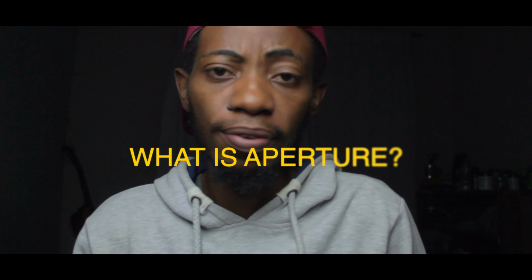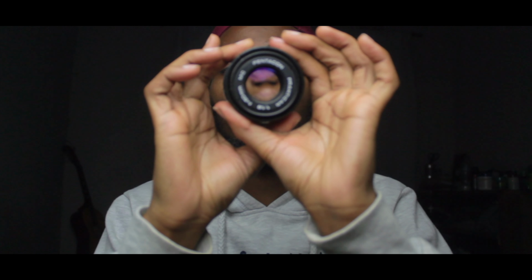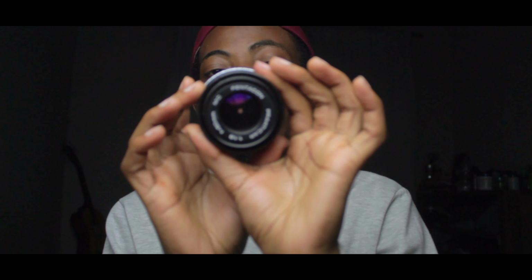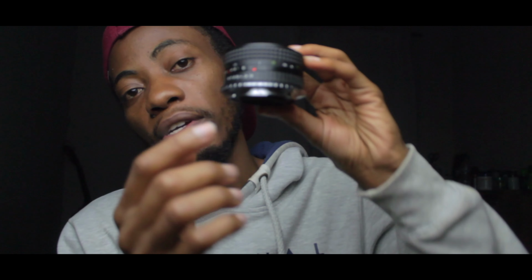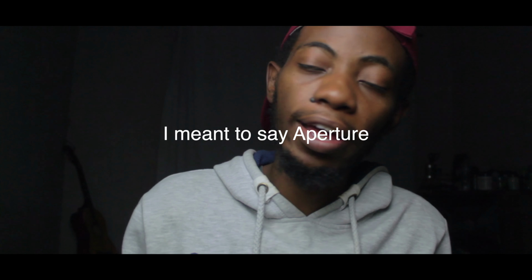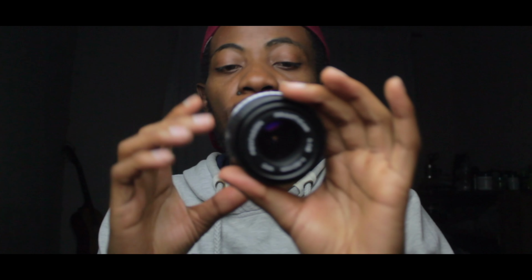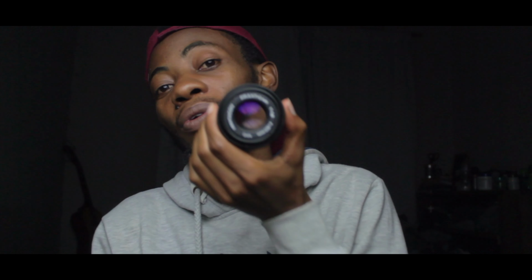What is aperture? Aperture is simply the amount of light that this guy, the lens, allows inside to go through to hit the sensor. So if you have a smaller diaphragm, f8, f16 and the likes, it means you allow less light to go in. But if you open that guy all the way to like f1.8, like this lens, it means you allow more light to enter the lens and hit the sensor.